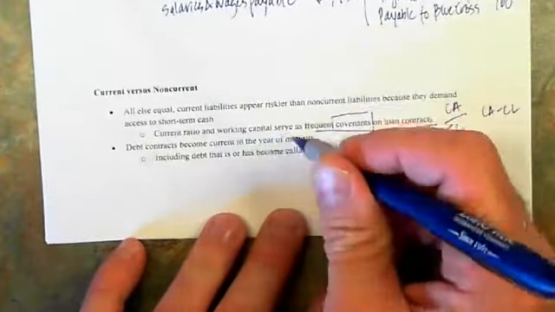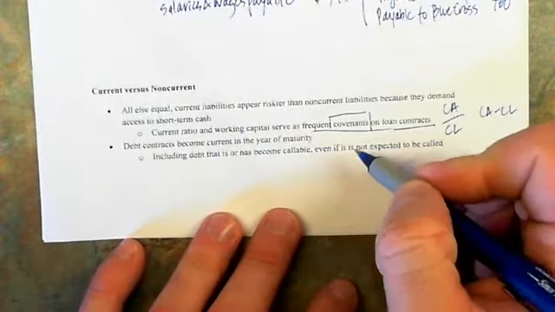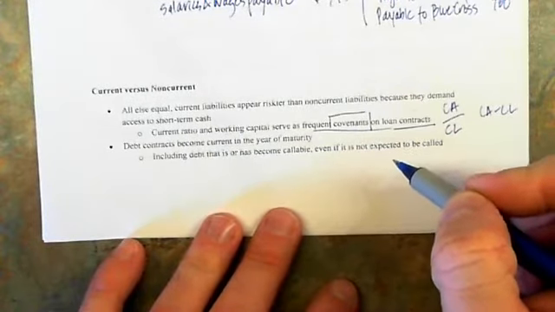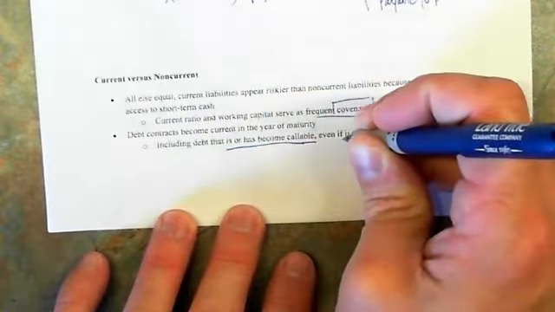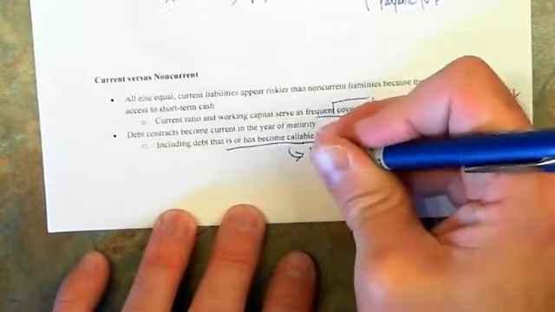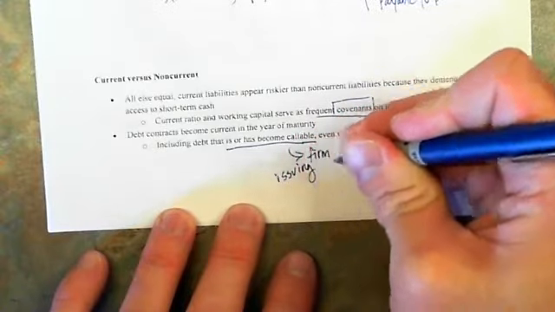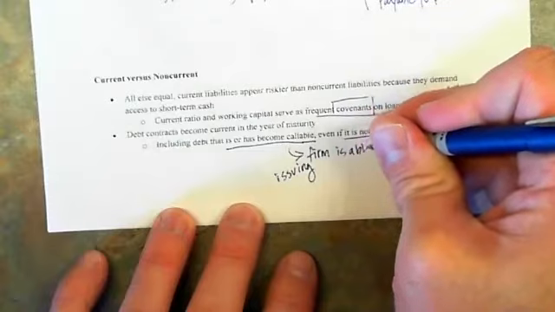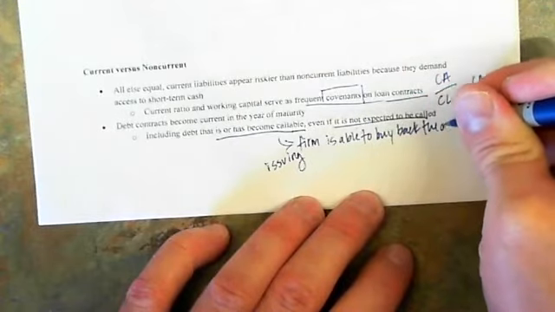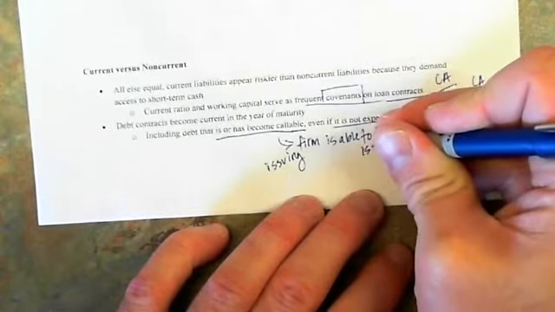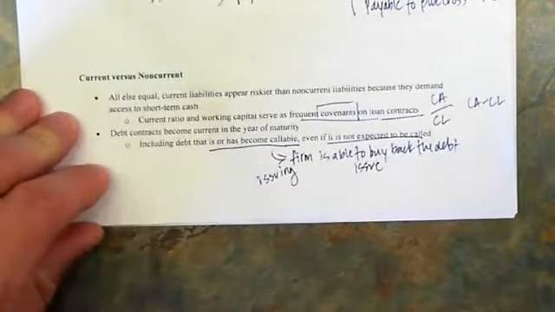Recall that, of course, current maturities of long-term debt, that debt becomes current in the year of its maturity. So if it's coming current next year, it should be included as a current liability. And this also applies to debt that has become callable, even if it's not expected to be called. Callability is when the issuing firm, the firm that issued the debt, is able to buy back the debt issue. So even if we don't anticipate that they're going to exercise the callability and buy it back, it still becomes current. It's sort of a conservative treatment.